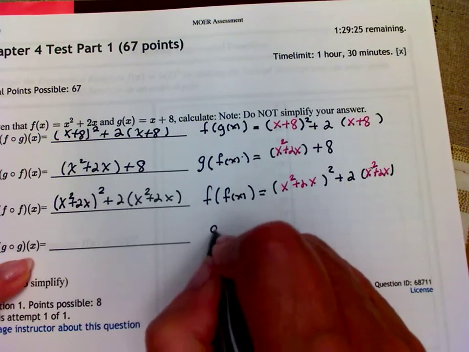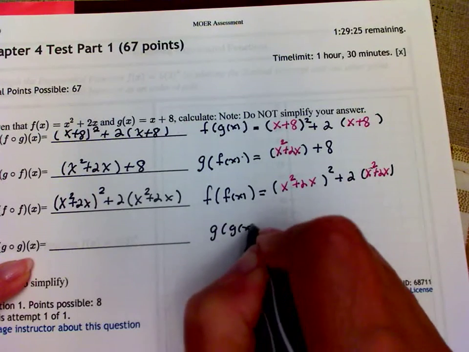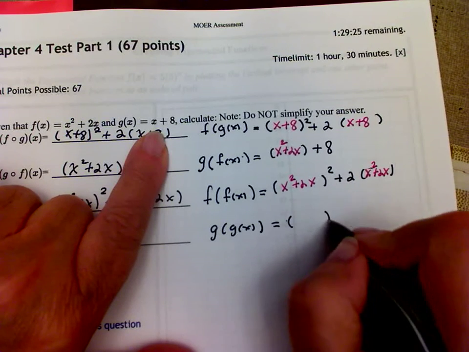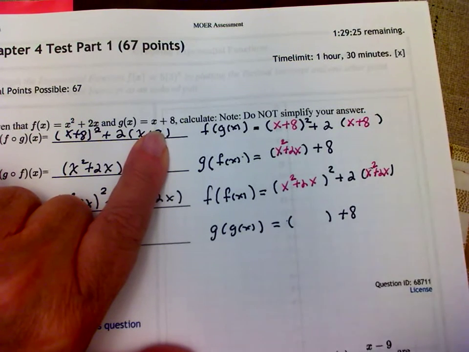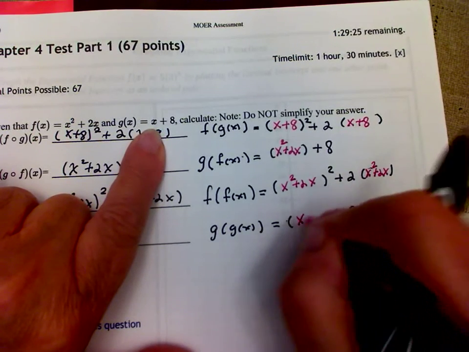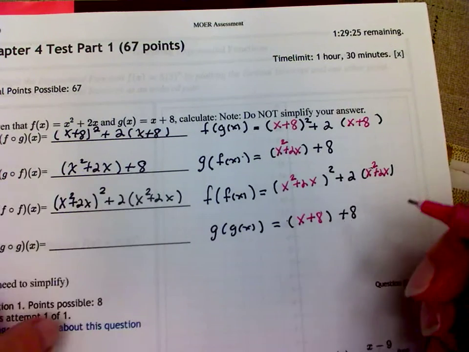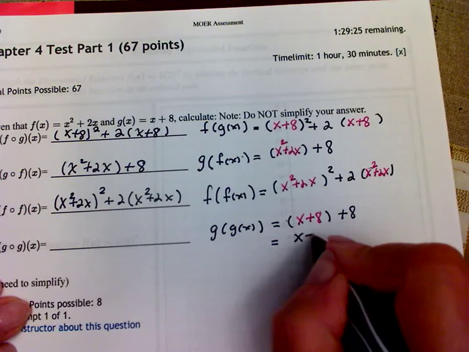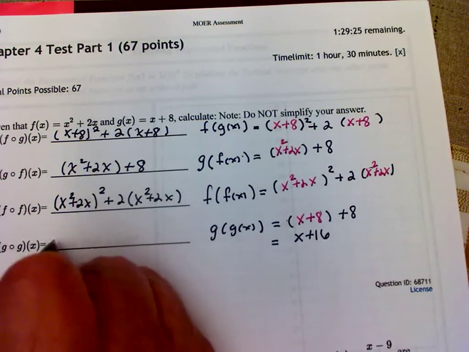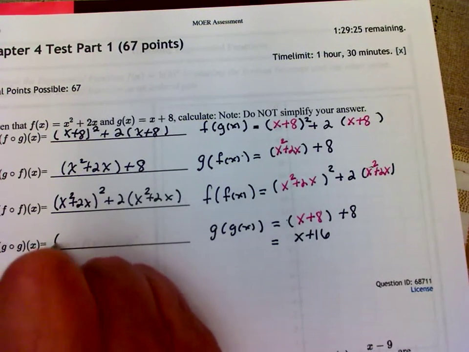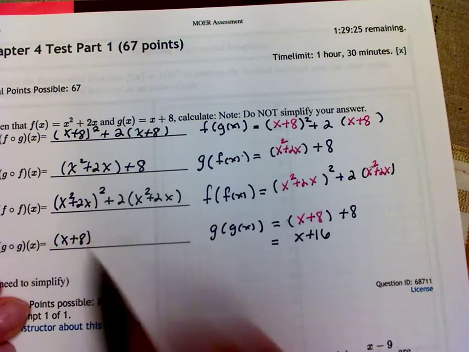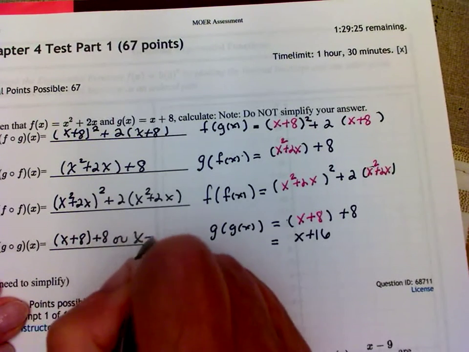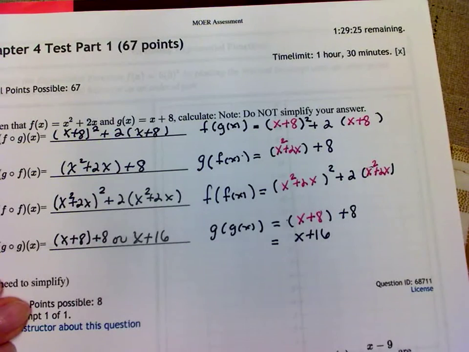G of g, now in g, you're going to put itself, so there's x plus 8. So what is g? It's x plus 8. Now, it seemed to have taken this rather nicely, x plus 16. Either one of these answers would have been fine. It would have taken either plus 8 or x plus 16. It seemed to be happy with either one.